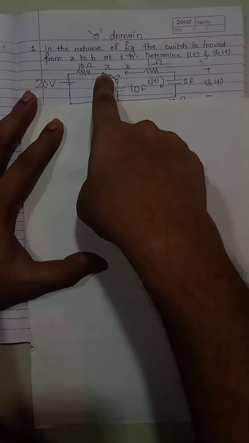Now at t is equal to 0 plus, the switch will move from A to B. So this will be the circuit. Switch has moved from A to B, and instead of capacitor we are drawing 20 volt voltage source. This is shorted, the 1 ohm resistance as it is. Now we can find I at 0 plus, which will be 20 upon 1, so it will give me 20 amperes. Voltage across 10 farad will be same, 20 volts, and voltage across 2 farad, that is V of 2 farads, will be 0 again.